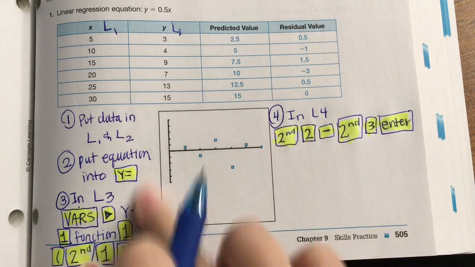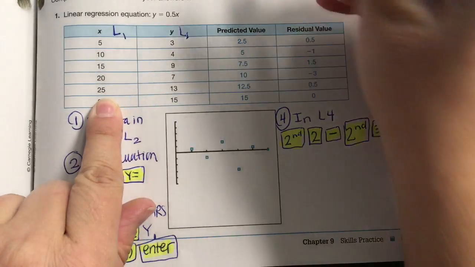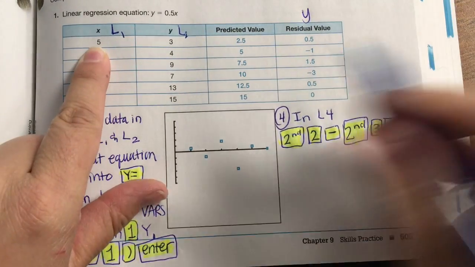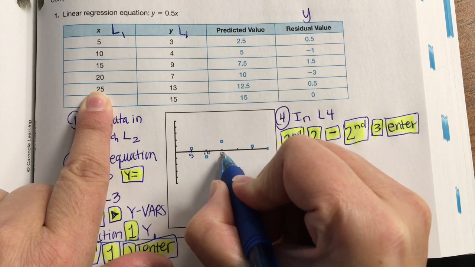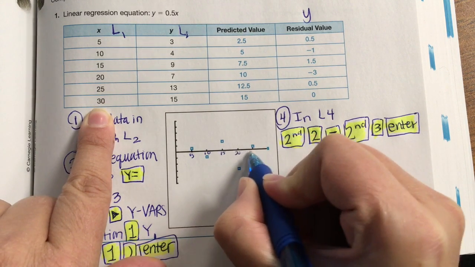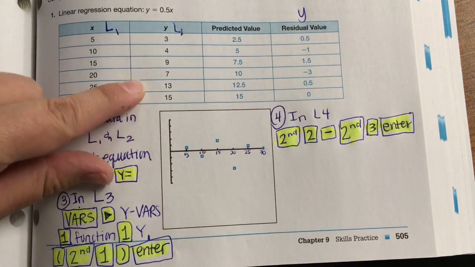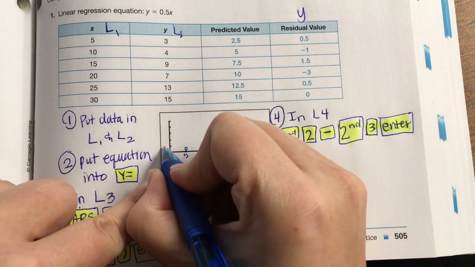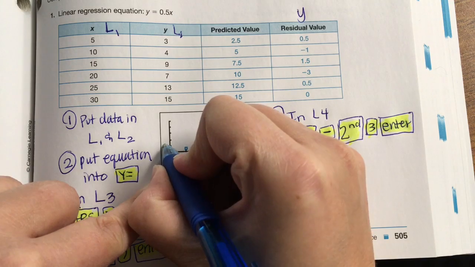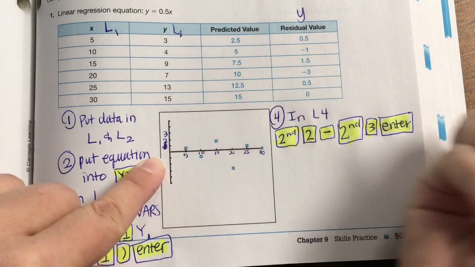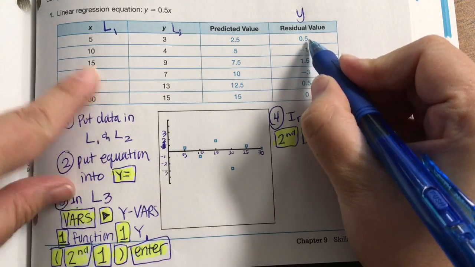Now, how we get this graph, how they got this graph, is these are our x's and these are our new y's. So this is 5 right here, 5, 10, 15, 20, 25, 30. And then we're graphing how far that is. And so over here, this is going to be 0.5, right? Is that 0.5? Oh, no, this is 1, 2, and 3. And that's -1, -2, and -3. So you're just graphing these.